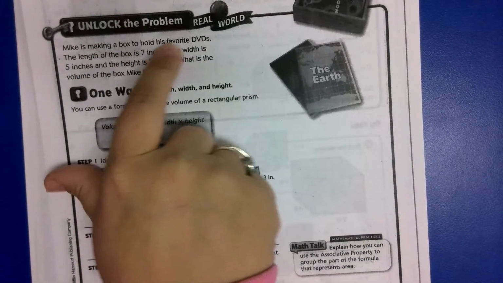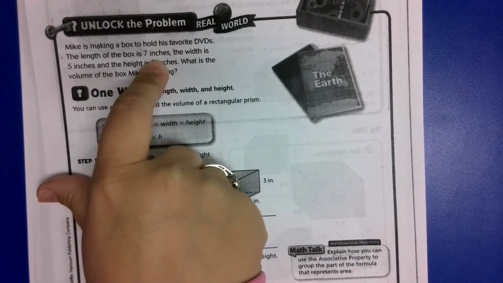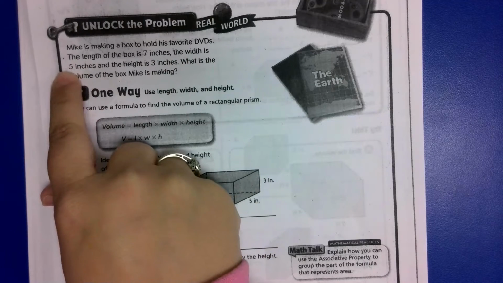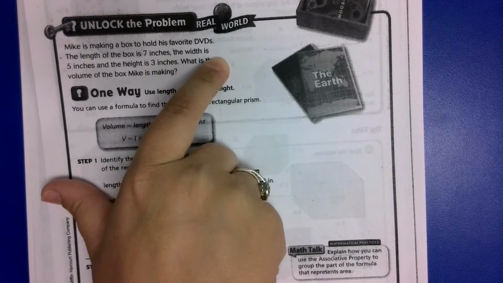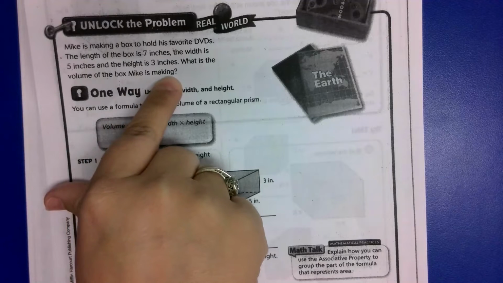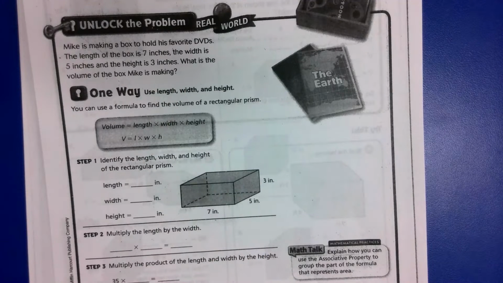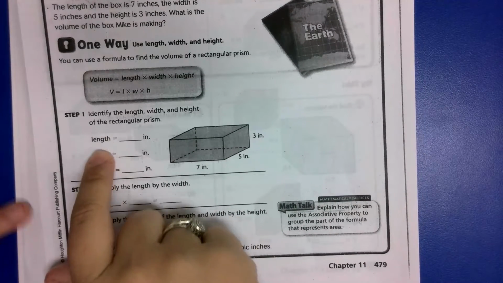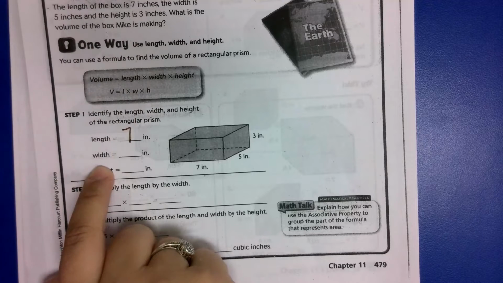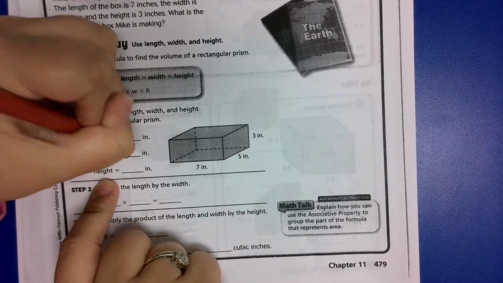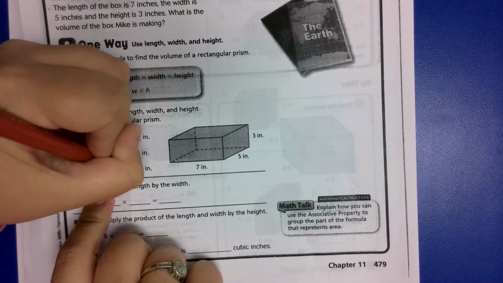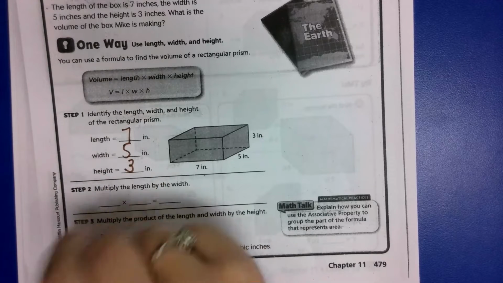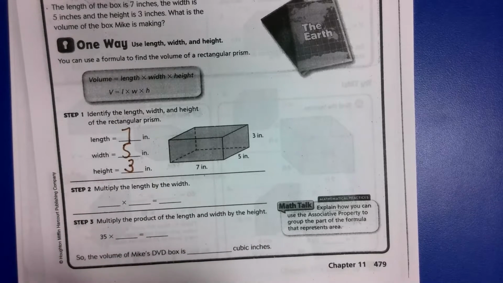So Mike is making a box to hold his favorite DVDs. The length of the box is 7 inches. The width is 5 inches and the height is 3 inches. What's the volume of the box Mike is making? So we're going to identify those measurements. The length is 7, the width is 5, and the height is 3. And remember, it doesn't matter which one we call the length, width, or the height. It doesn't matter which order we multiply them in because of that commutative property of multiplication.